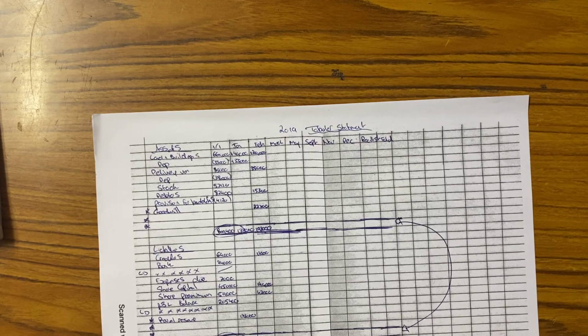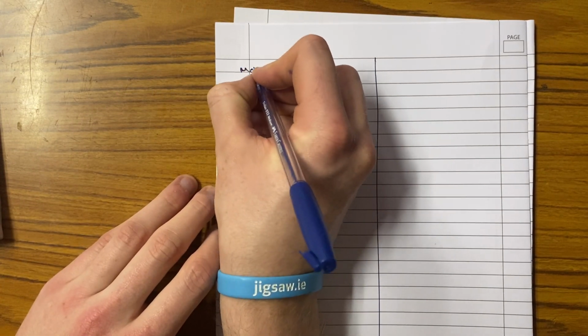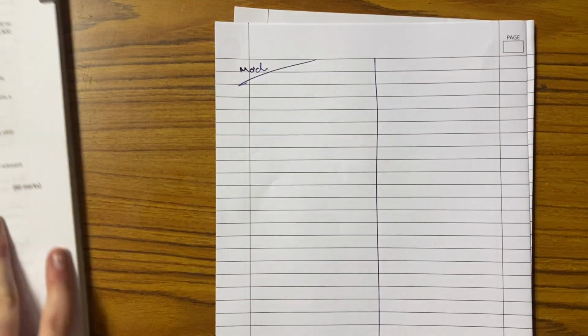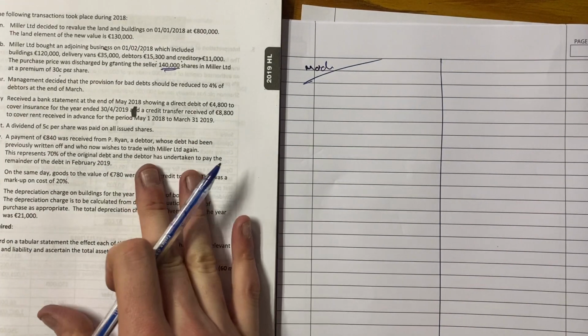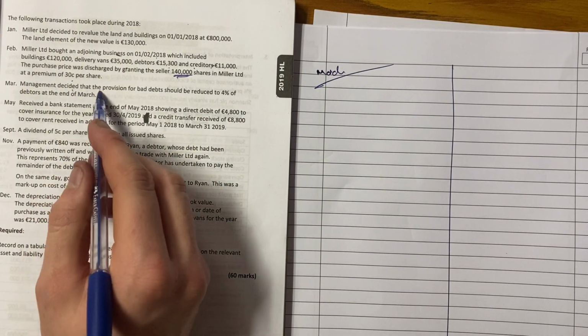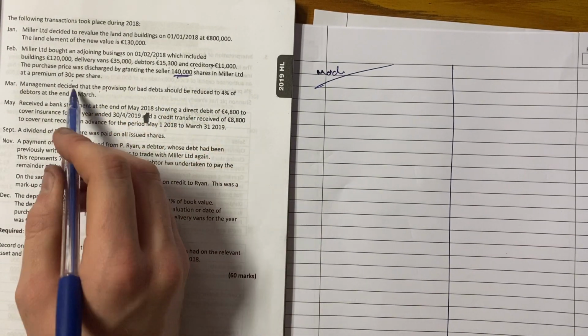Month of March. Nice handy working. So we'll try to get 2 more workings done before I finish up and move on to the second video. I'll do it from this side. So the month of March. I'll have a quick look at it here. Okay, so the month of March, management decided to revalue the bad debt provision at 4% of debtors.